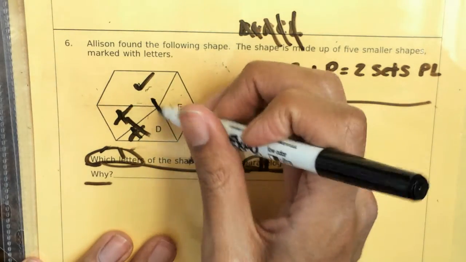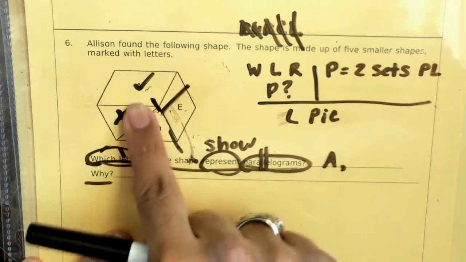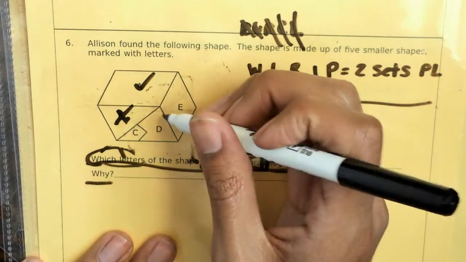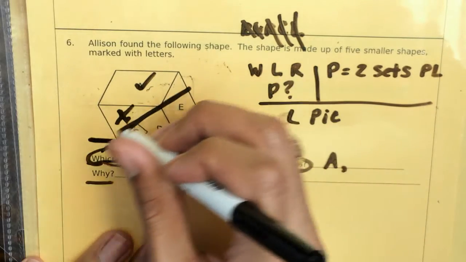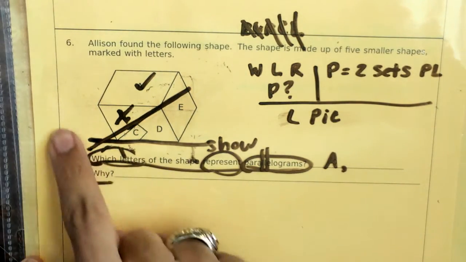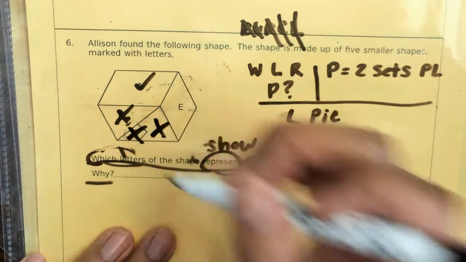What about this line and this line right here? Nope, they cross right there too. What about this line and this line? If we drew them forever and ever, they actually would cross right there. So that's not good. So D is not a parallelogram, neither is C.